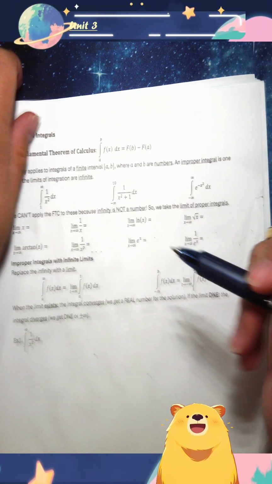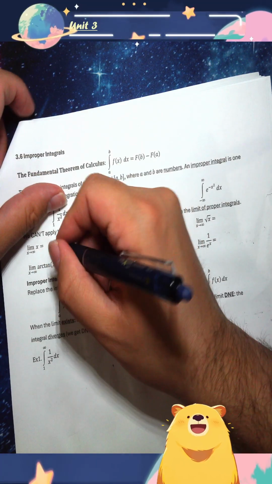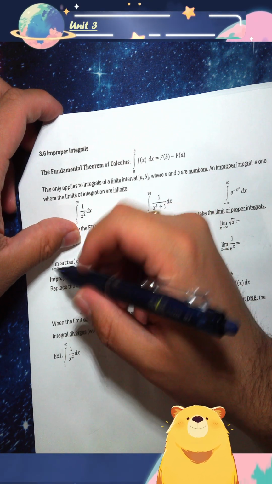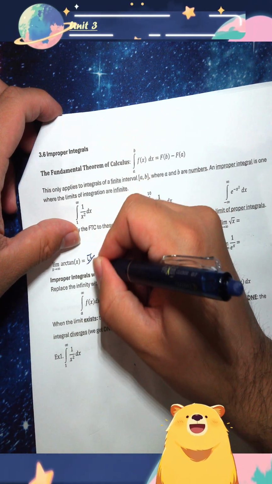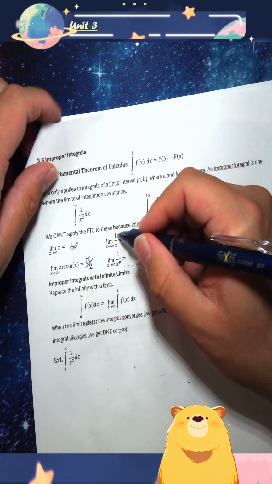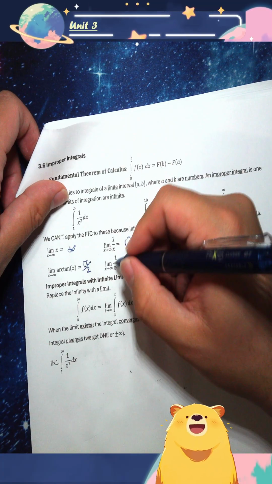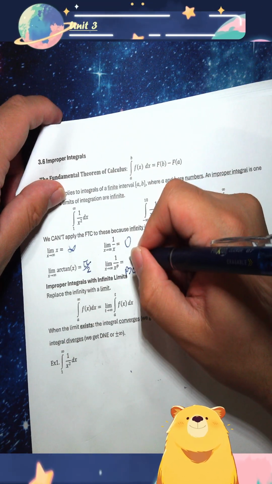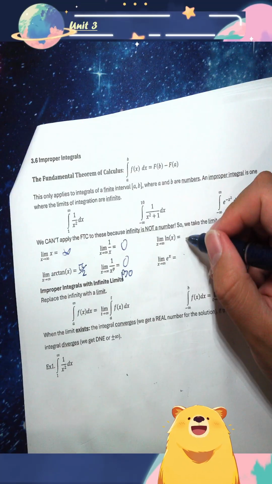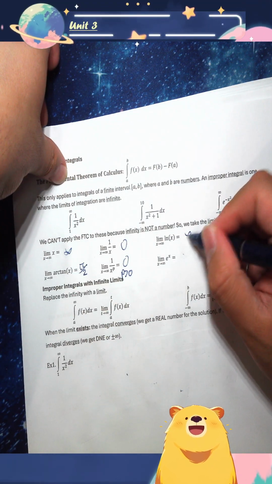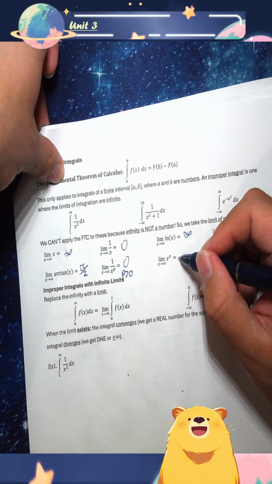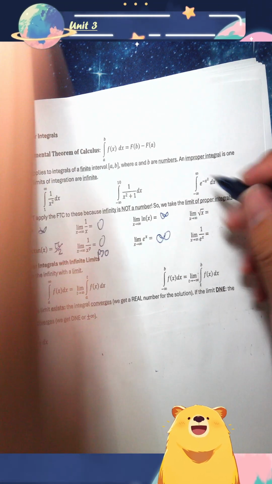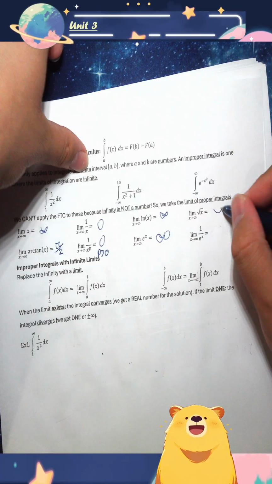So recall some basic limits. The limit as x goes to infinity is infinity. The limit of arctangent as x goes to infinity is pi over 2. The limit of 1 over x as x goes to infinity is 0. The limit of 1 over x to the power of p, where p is a positive number, goes towards 0. The limit of ln of x as x goes towards infinity is infinity. The limit of e to the x as x goes towards infinity is infinity. The limit of the square root of x as x goes towards infinity is infinity.